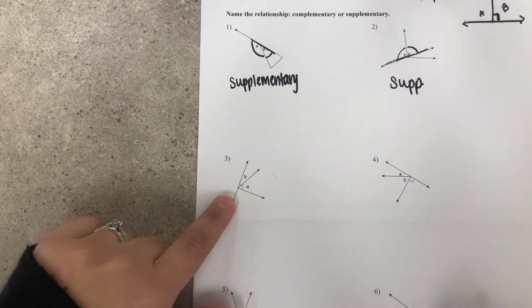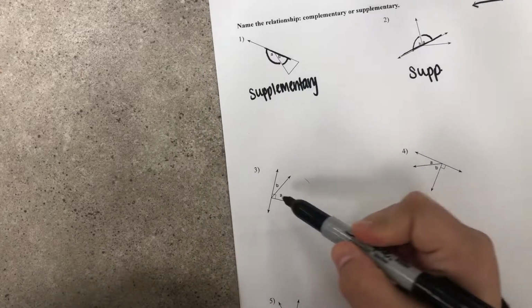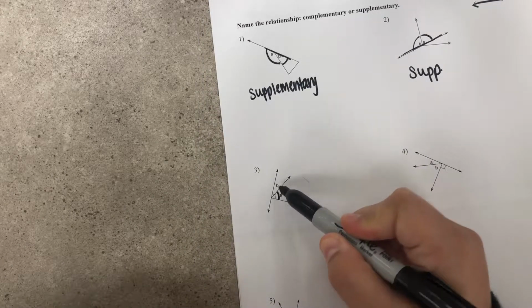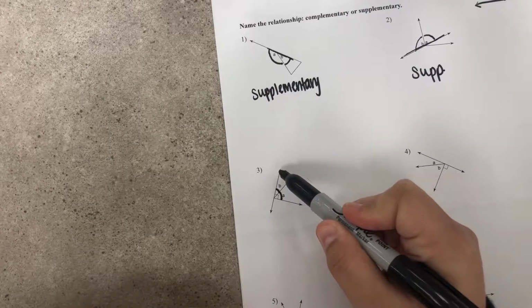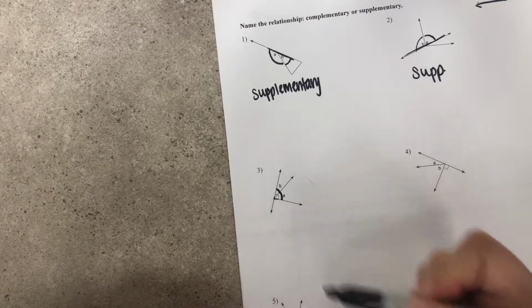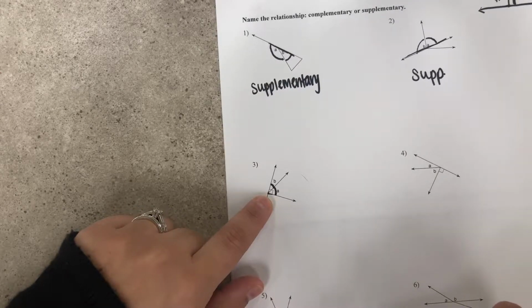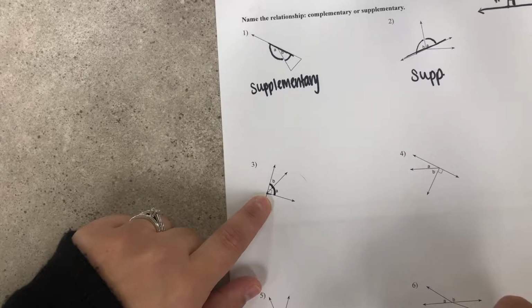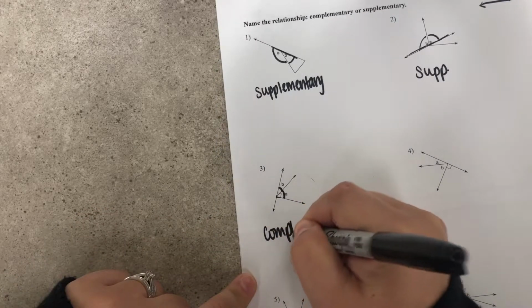On down here to number three, we have A and B, and you can see angle A and angle B make a right angle here. And again, you can see we have it marked as a 90-degree angle also. So that's an easy way to tell.